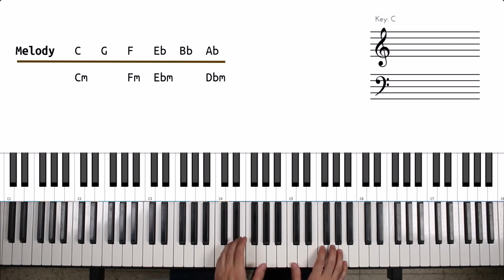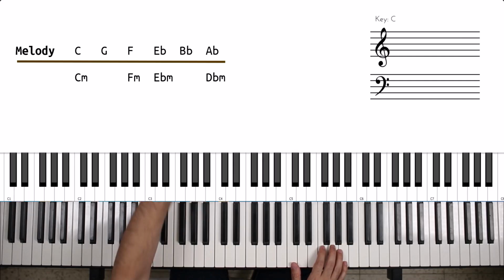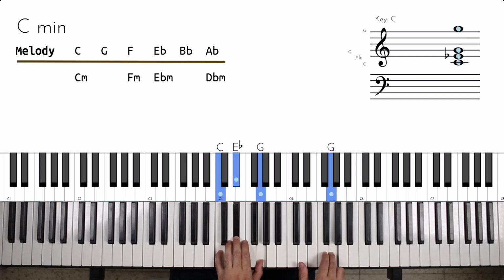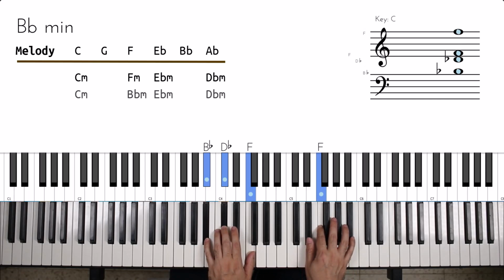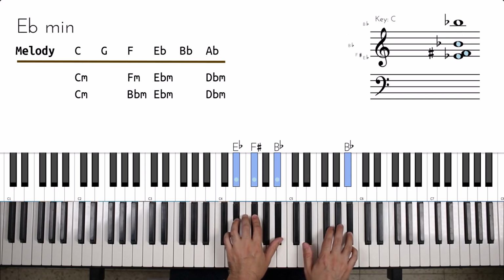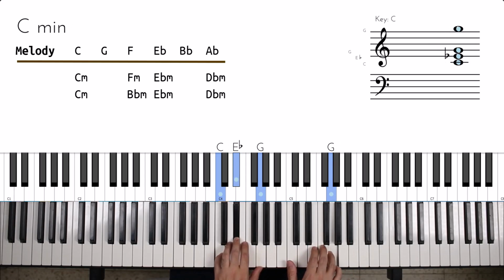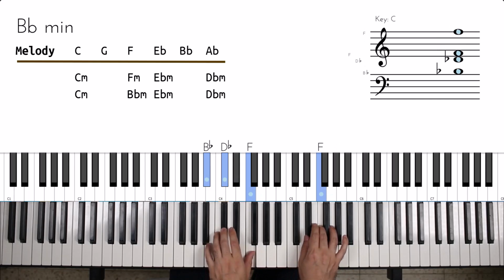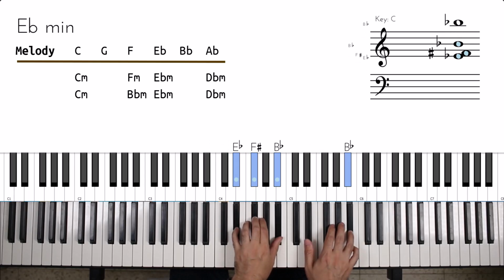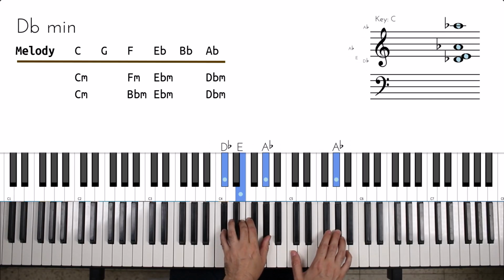For example, I could start with a C minor, and instead of playing an F minor here, I could have played the B flat minor. So C minor, B flat minor, E flat minor, D flat minor.